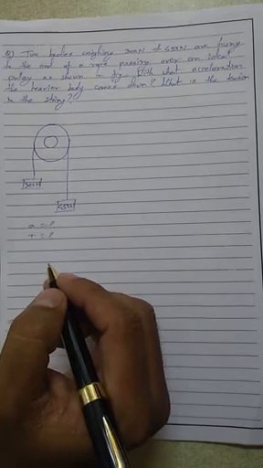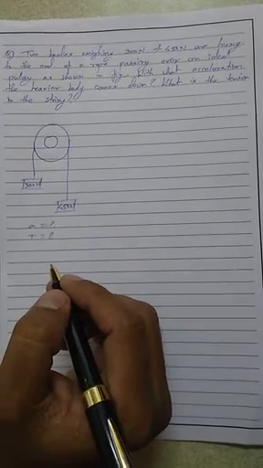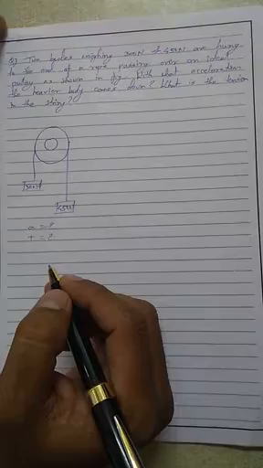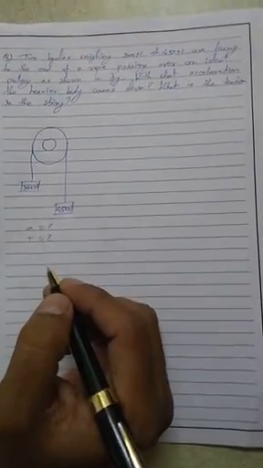First we will draw the free body diagram for the blocks over the pulley.